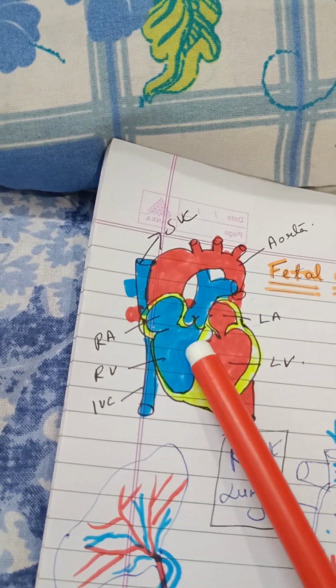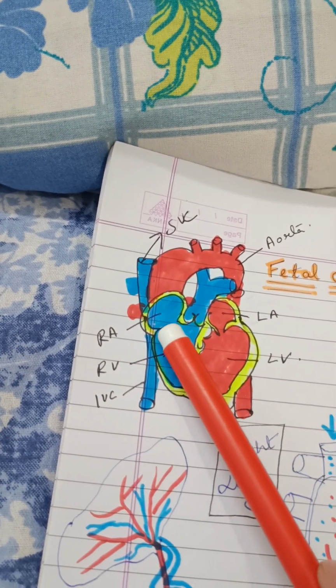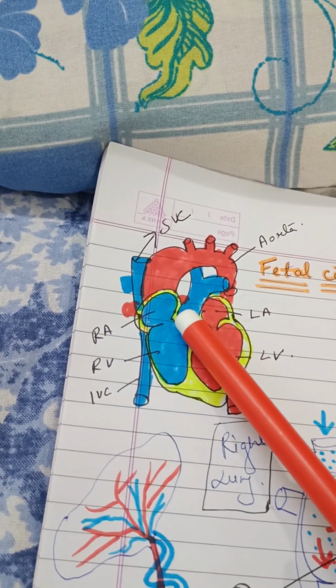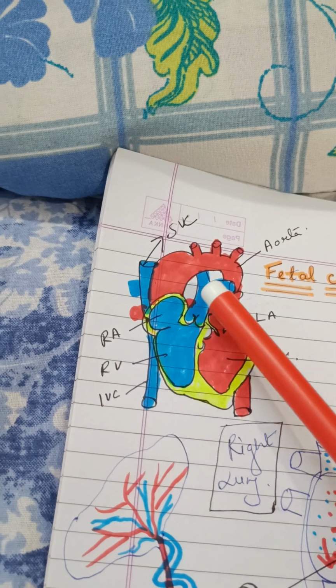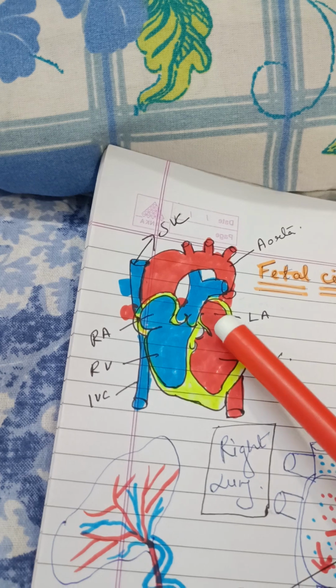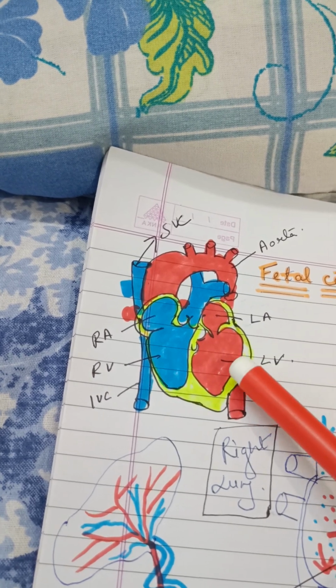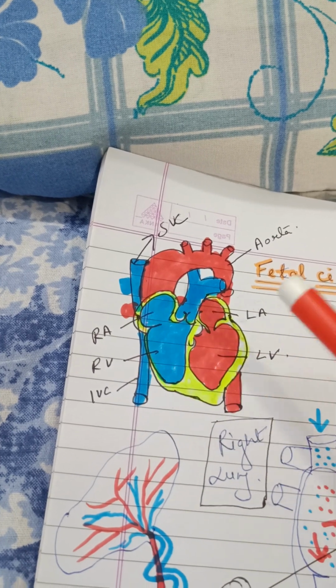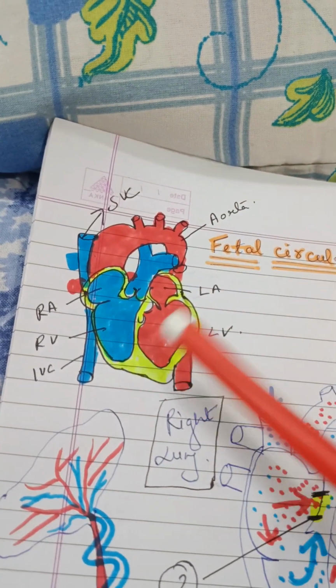There are also four valves present in the heart. First is the tricuspid valve, which is present between the right atrium and the right ventricle, and the pulmonary valve, which is present between the right ventricle and the pulmonary artery. Between the left atrium and the left ventricle there is the bicuspid valve, and between the left ventricle and the aorta there is another valve known as the aortic valve. These are the four valves present. So this was about the adult circulation.